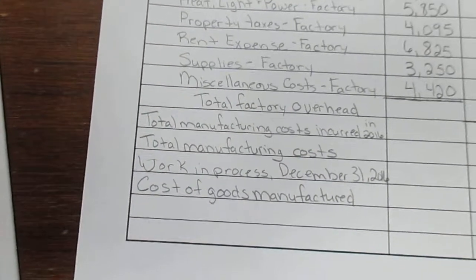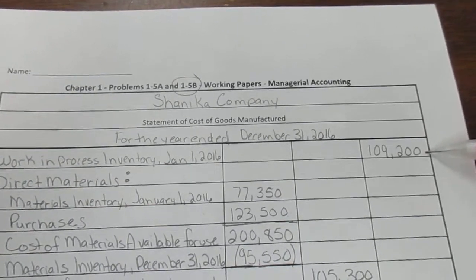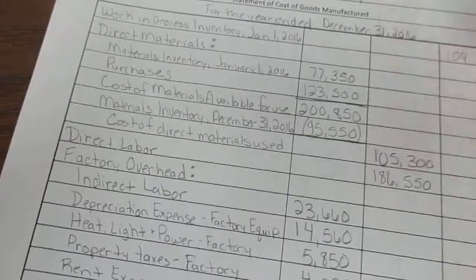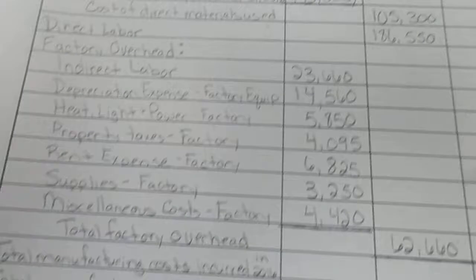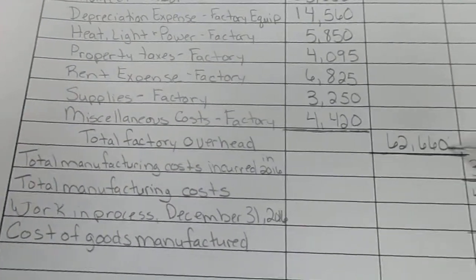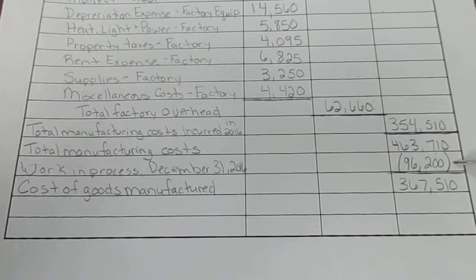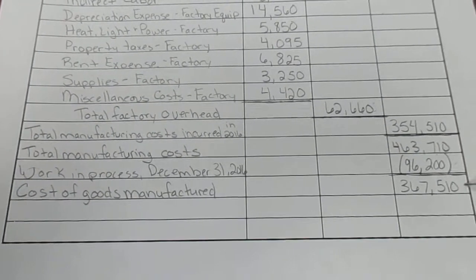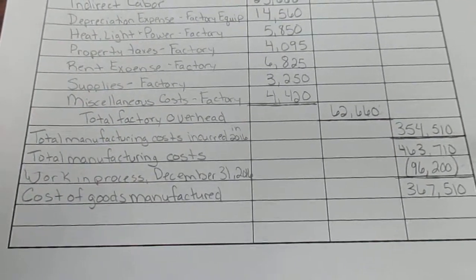That tells us how much we've spent between the things that were started when the year started and we finished this year, all of our direct materials, all of our direct labor, all of our overhead, minus the products that aren't quite done yet, gives us a total of 367,510. Okay, so this report is finished.